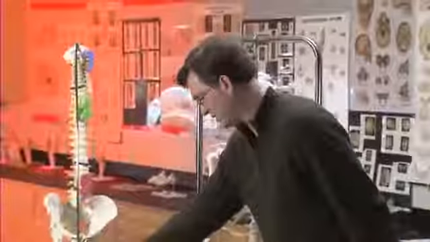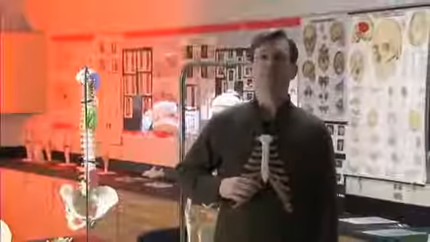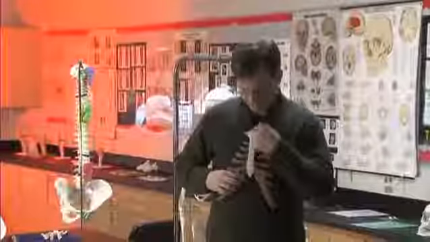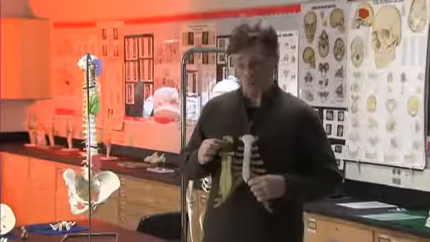Now, if I move on over here, I can look at the sternum, your breastbone. And that would fit in me just like this. It has three main portions to it, and to visualize those three main portions, I can use a sword as my analogy.